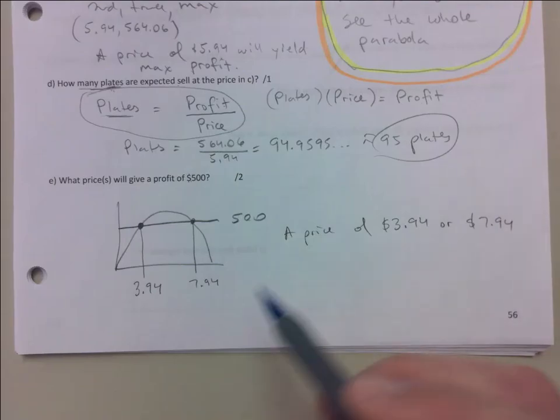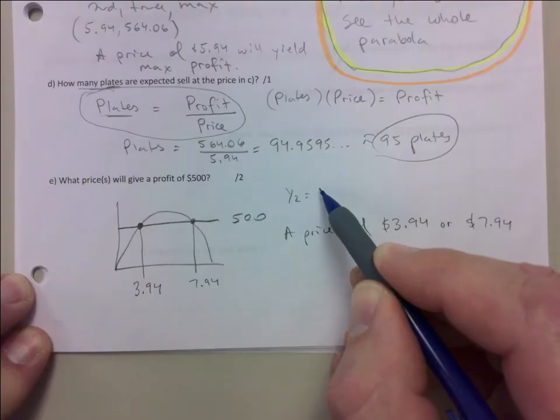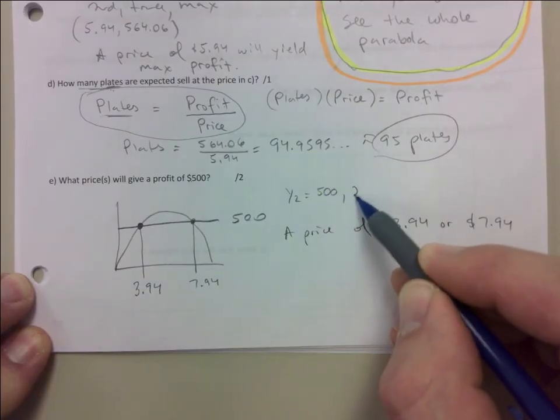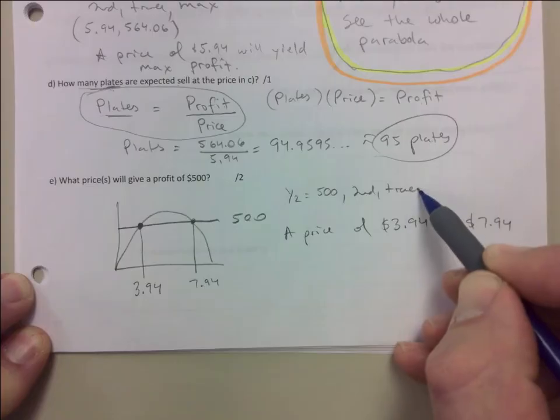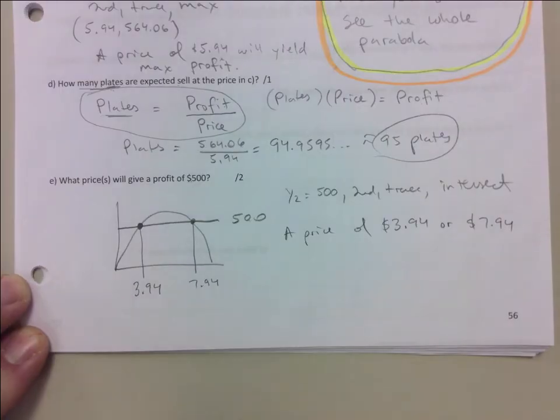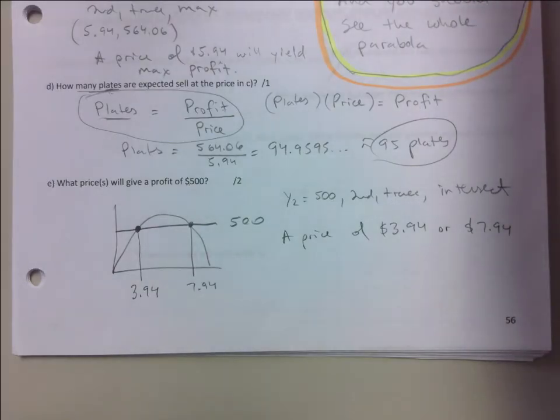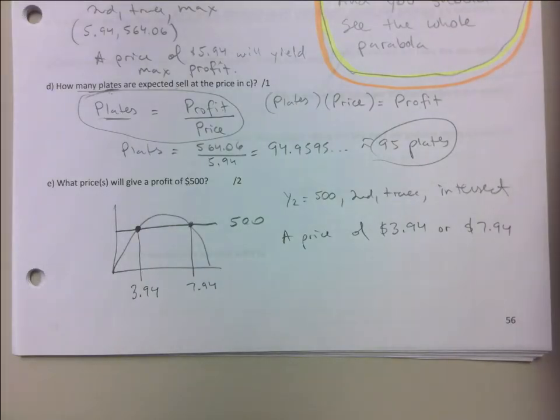Okay, that's one observation. I will also say, how did I do this? I went y2 is equal to 500, second trace, intersect. Okay, intersection. That's how I did that. And there were more that you could use to practice. Okay, now we're going to skip to type 3.